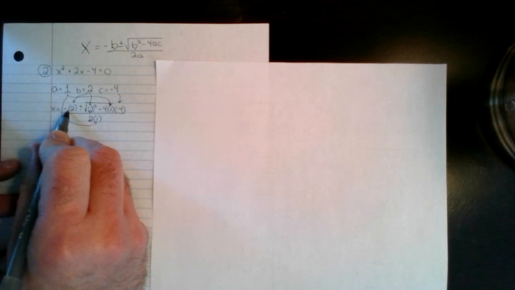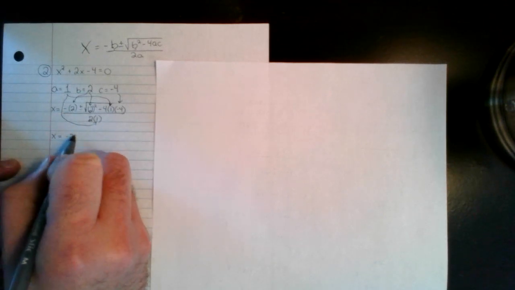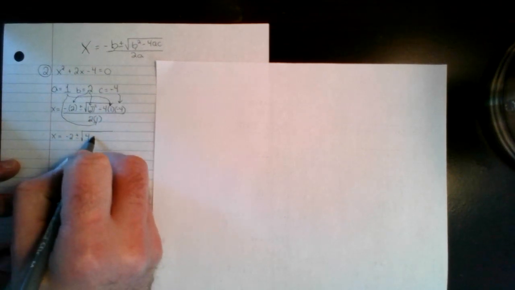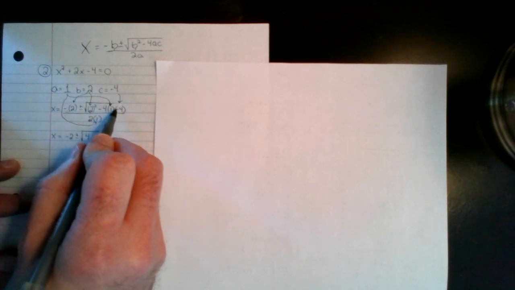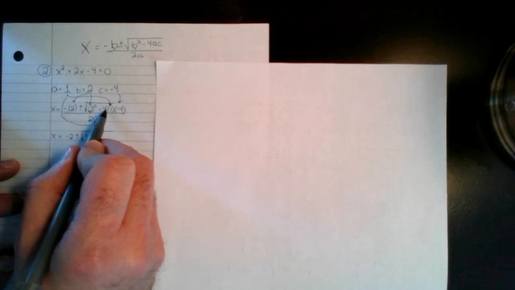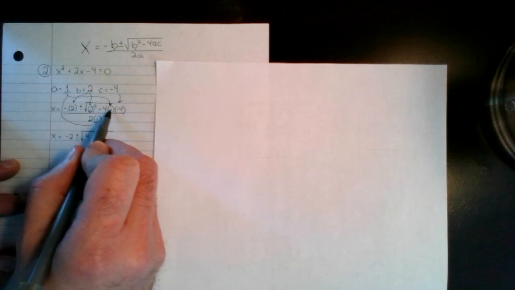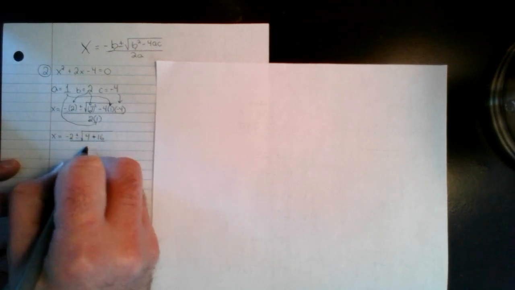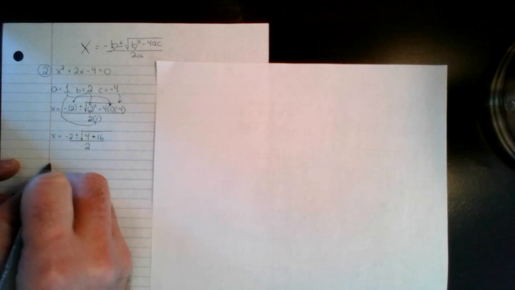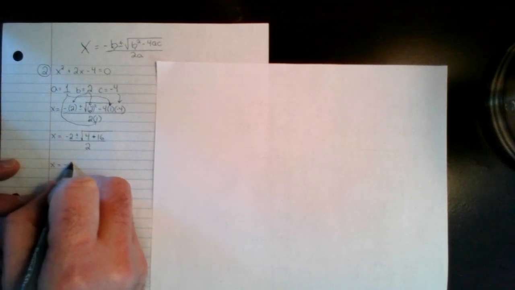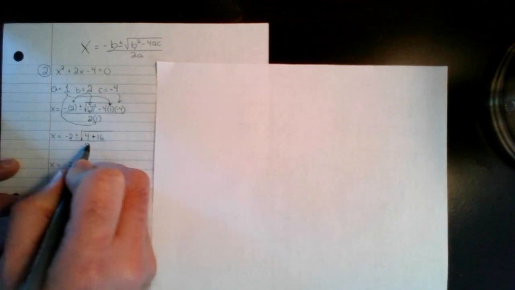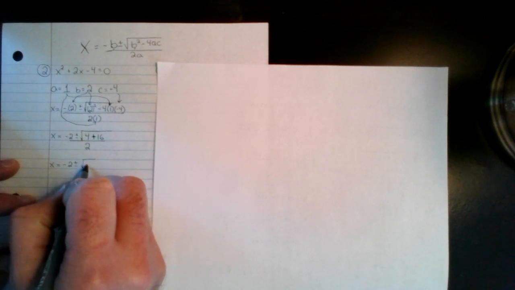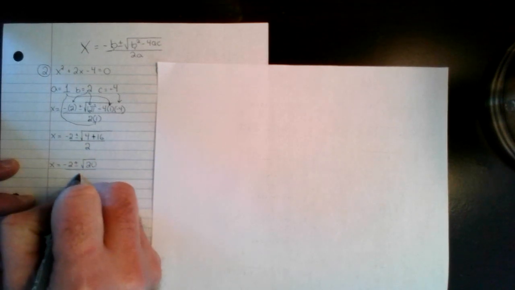So go negative 1 times a positive 2 gives me a negative 2, plus or minus square root of 2 squared is 4, minus negative 4 times 1 times negative 4. So negative 4 times negative 4 gives us a positive 16. That is all over 2. And then we're going to get x is equal to negative 2 plus or minus, we just add up our numbers underneath the radical. 4 plus 16 gives us a radical 20, all over 2.